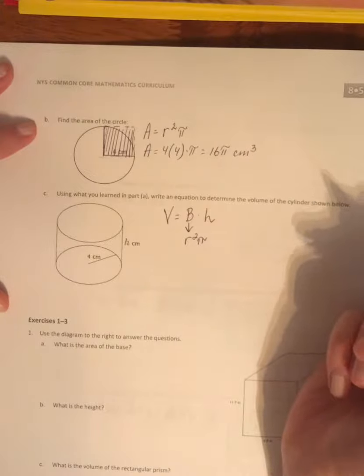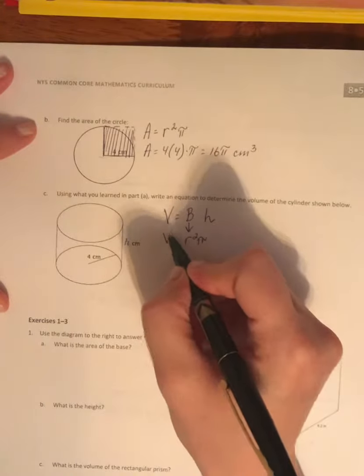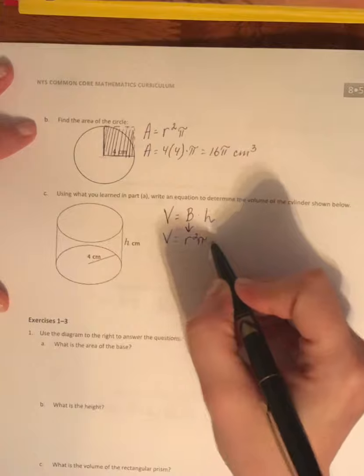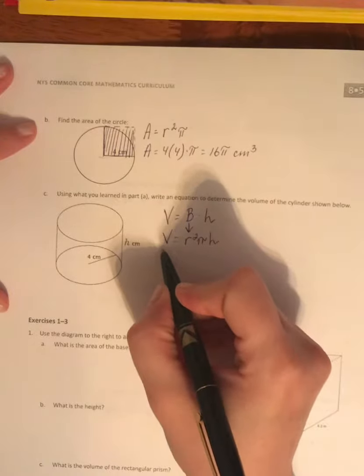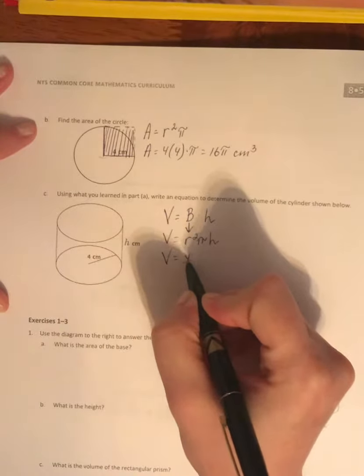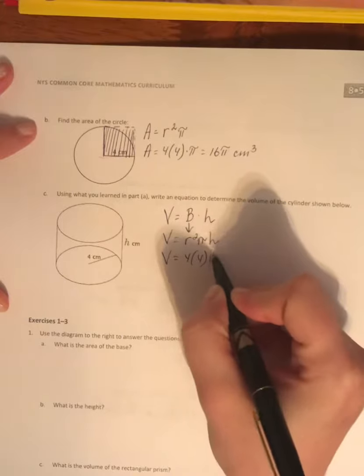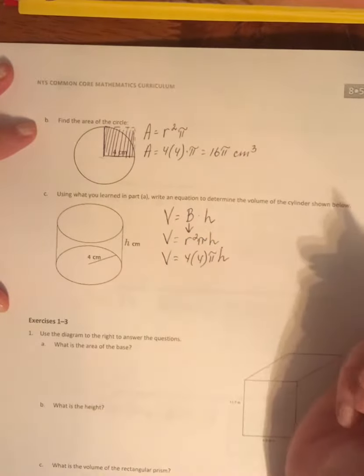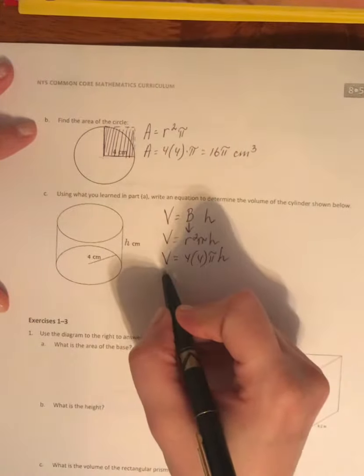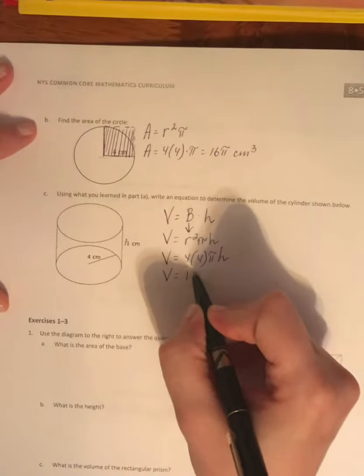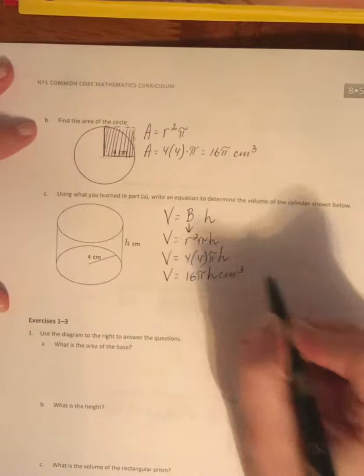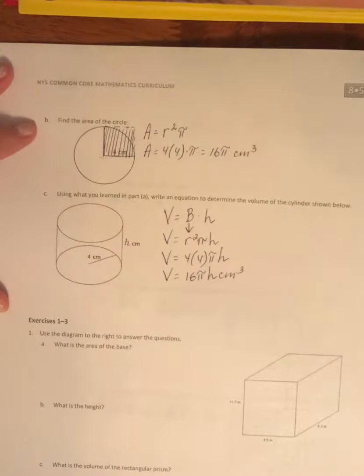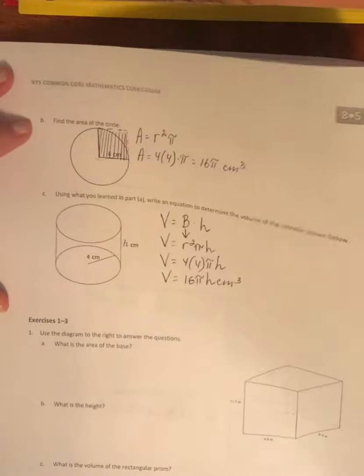So the formula for the volume of the cylinder is radius squared times pi times height. Pretty easy. So I'm going to multiply 4 times itself times pi times h, and I will get 16 pi h centimeters to the third power. Okay?